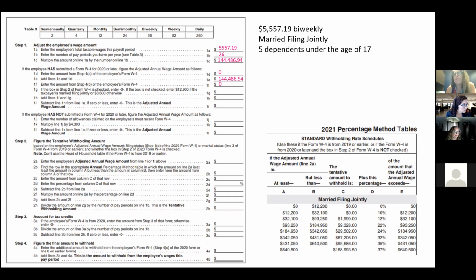In line 1G, if the box in step 2 is checked, enter 0. If the box is not checked, enter 12,900 if the taxpayer is married filing jointly or 8,600 otherwise. We know that they're married filing jointly and they did not tell us anything about them checking the box, so we're going to say 12,900.